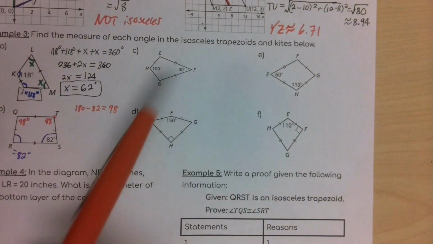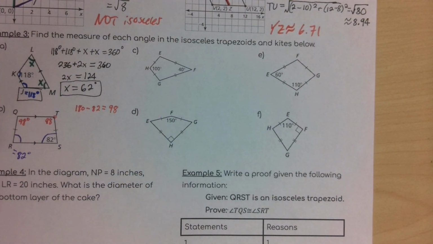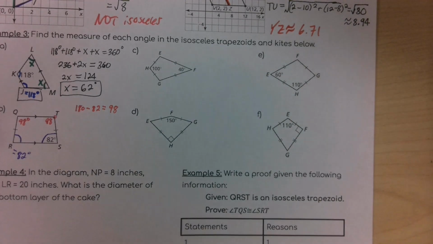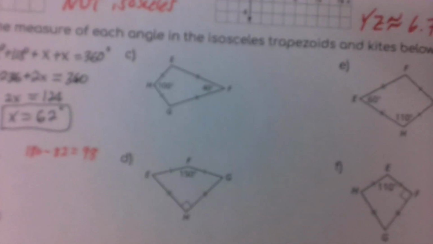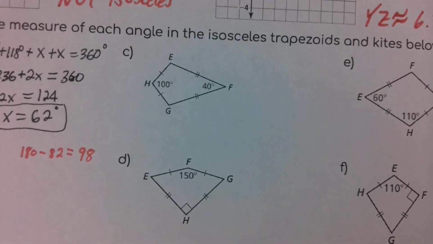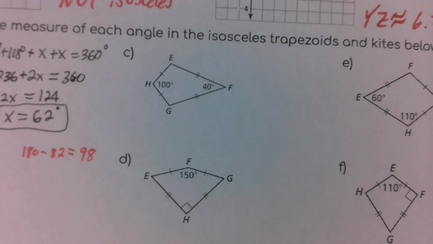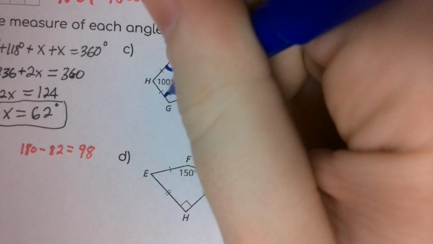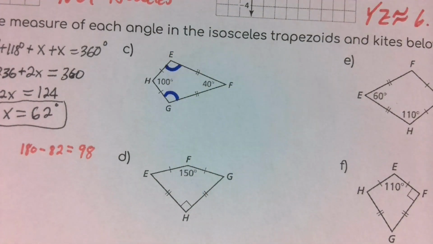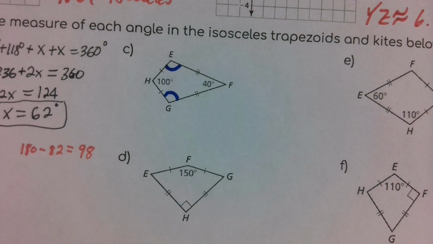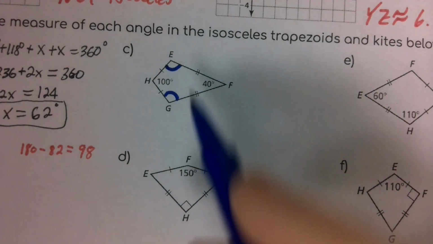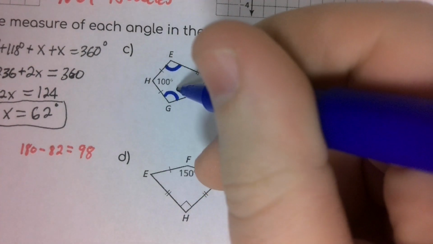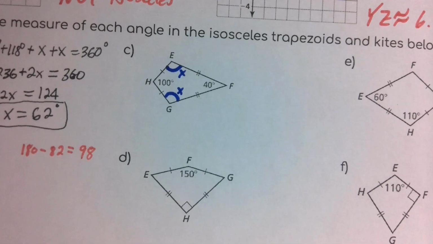Next up, I'm going to show you part C, and then I'm going to have you try out the rest of these problems on your own. We're dealing with kites now, folks, and with kites, there's only one fact about the angles that we really know. That is that there is exactly one pair of congruent opposite angles. Once again, we don't know what either of these are, but we know they're congruent, so let's set them equal to x.